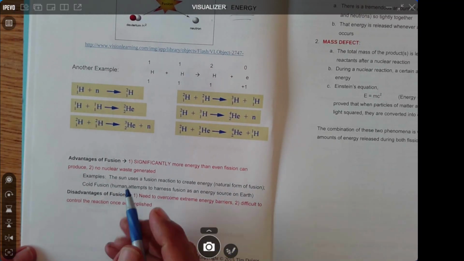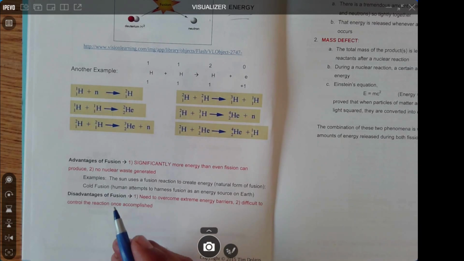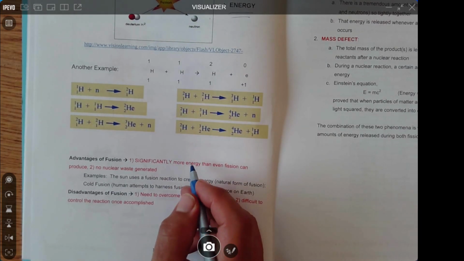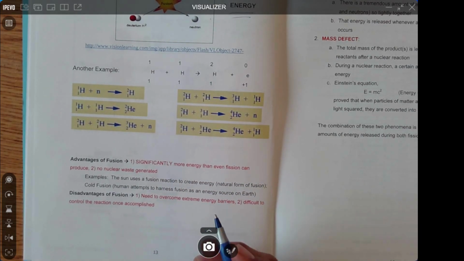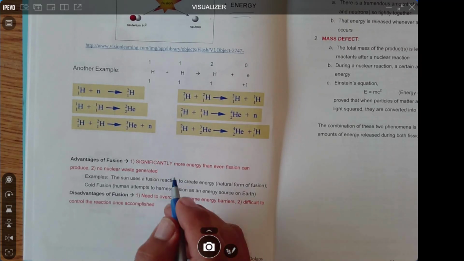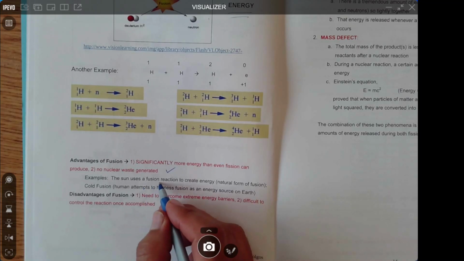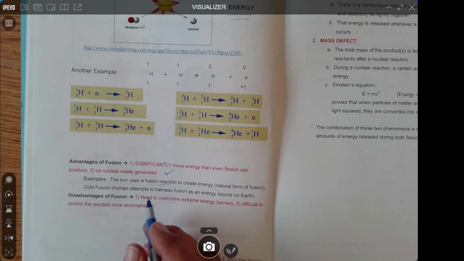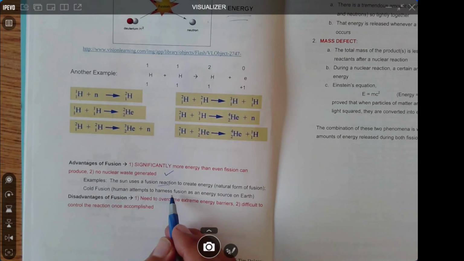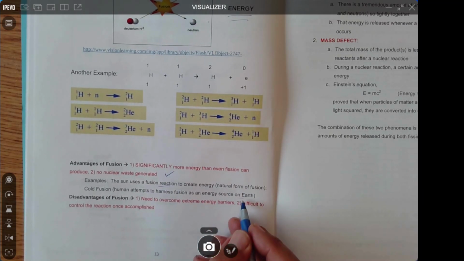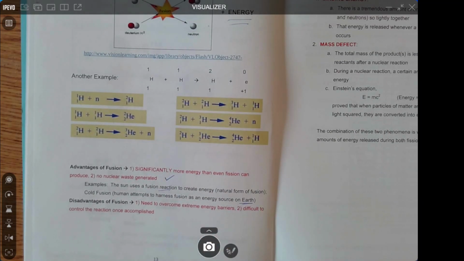There's many advantages of fusion. There's lots of energy, significantly more energy than fission can produce. There's no nuclear waste, so that's ideal. Examples: the sun uses a fusion reaction to create energy. Cold fusion, human attempts to harness the fusion of an energy source on Earth. This is what we're trying to do at earthly temperatures, not the temperature of the sun.